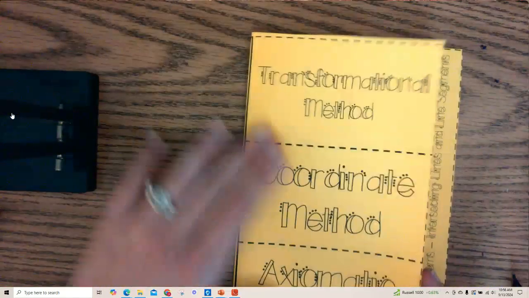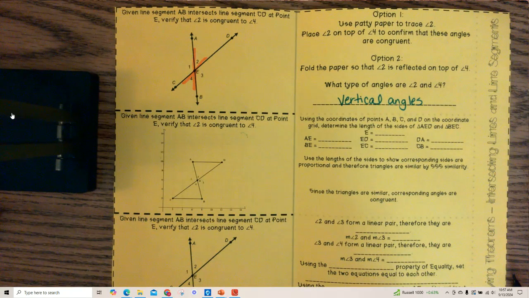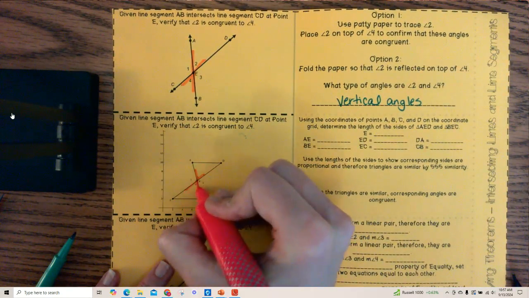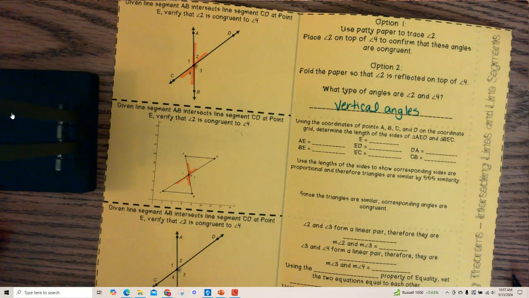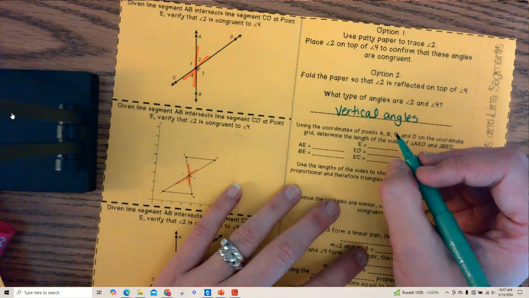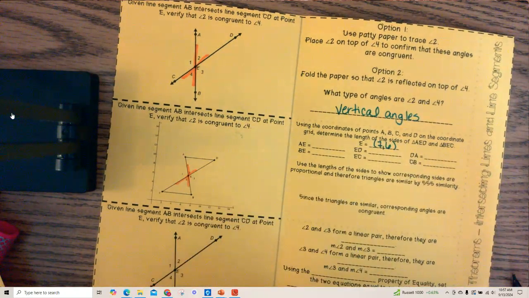Okay, so now we're going to use the coordinate method. So given line segment AB intersects line segment CD at point E, verify that angle 2, so here's angle 2, is congruent to angle 4. So using the coordinates of points A, B, C, and D on the coordinate grid, determine the length of the sides of triangle AED and BEC. So let's see, point E is at 7, 6.